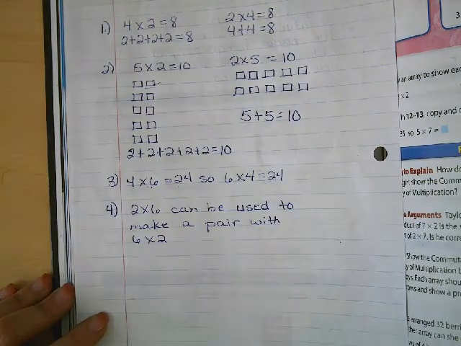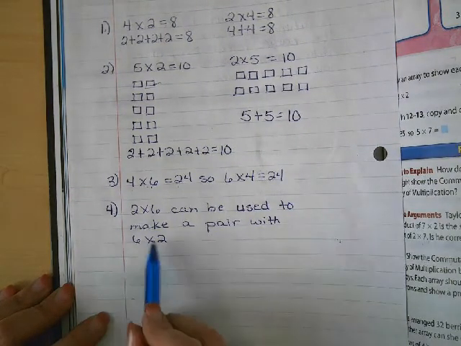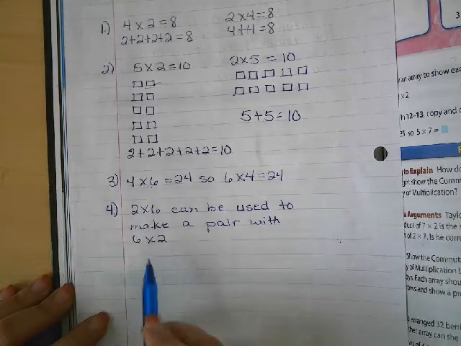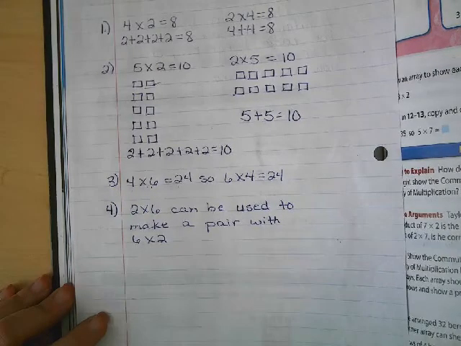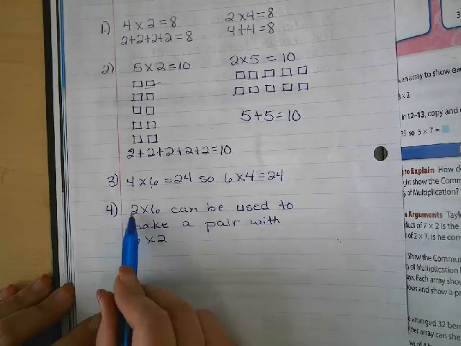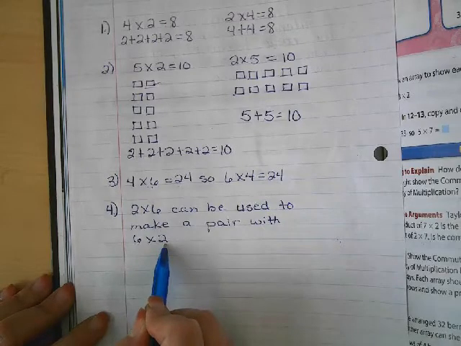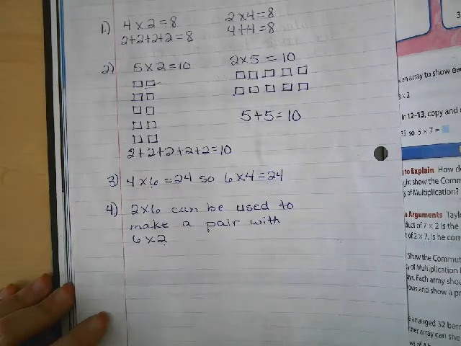Again, we're just switching the order of factors, and it's the same product. If I have 6 groups of 2, when I count by 2s, I'm going to get 12.